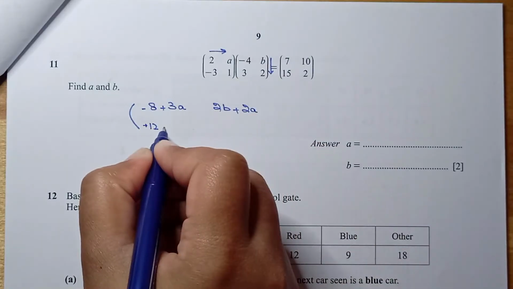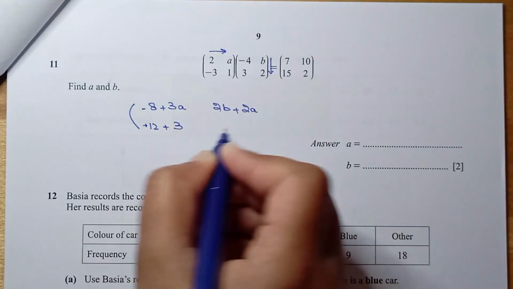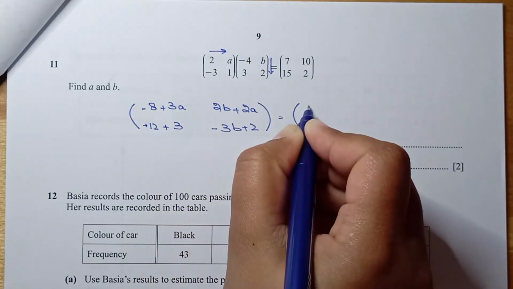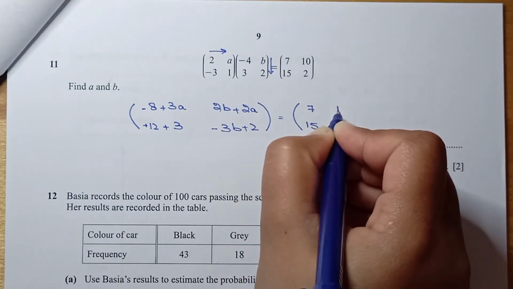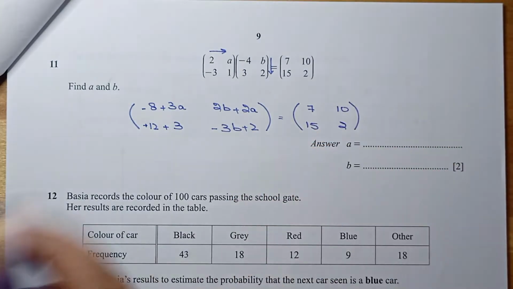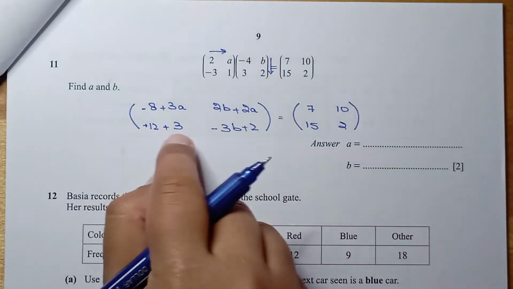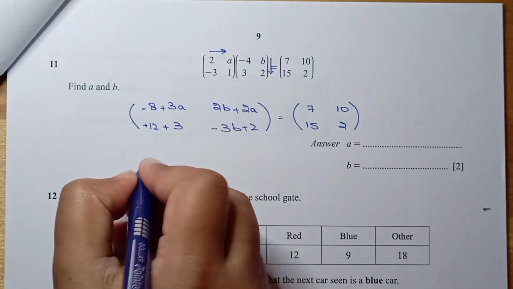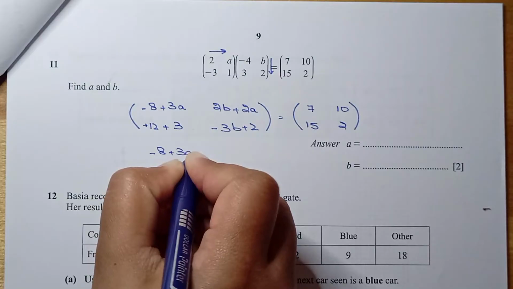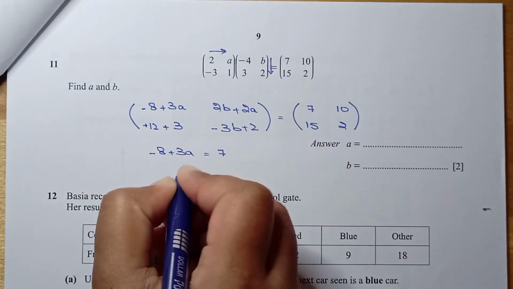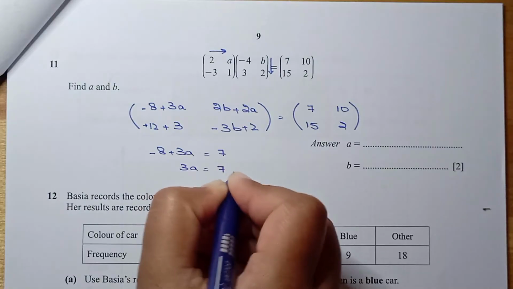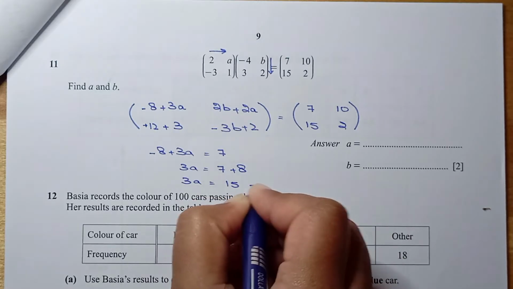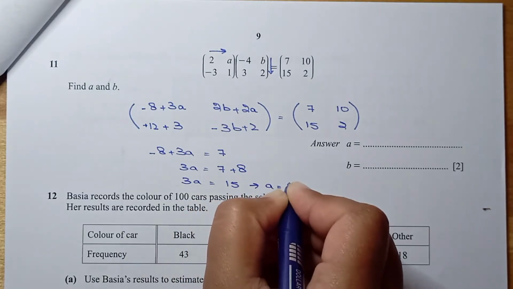And 1 times 3 would be 3, and negative 3b, and plus 2. And this would be equal to 7, 15, 10, and 2, right? So as you can see, 12 plus 3 would be equal to 15. It means minus 8 plus 3a is equal to 7. Now we can easily find the a, so 3a would be equal to 7 plus 8, so 3a would be equal to 15, and from here a would be equal to 5, since 3 times 5 is 15.